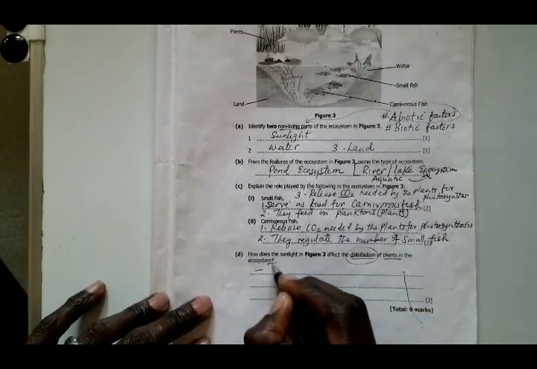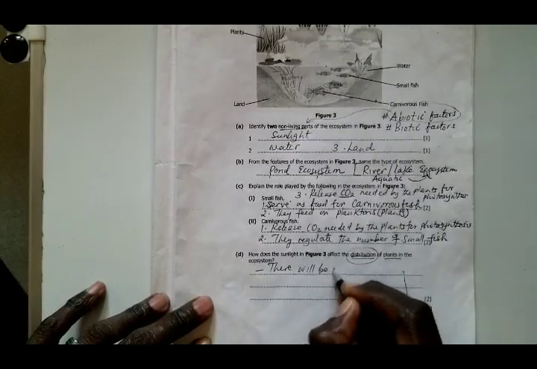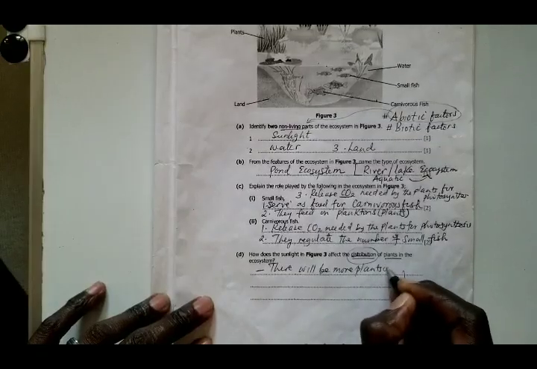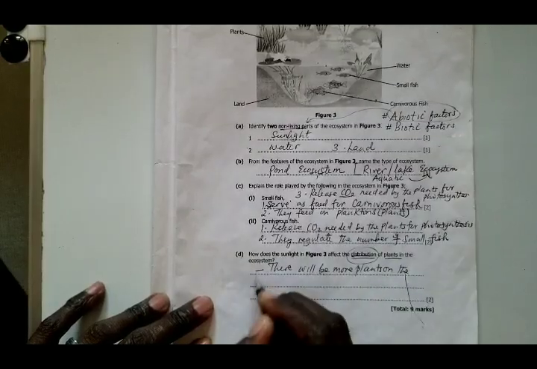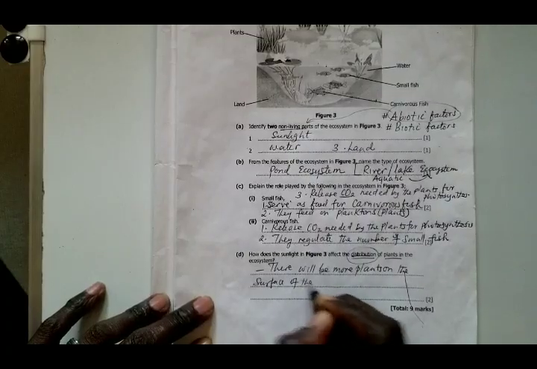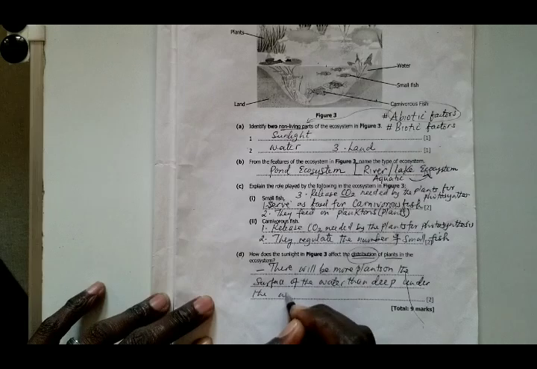So therefore you can say that there will be more plants on the surface of the water than deep under the water.